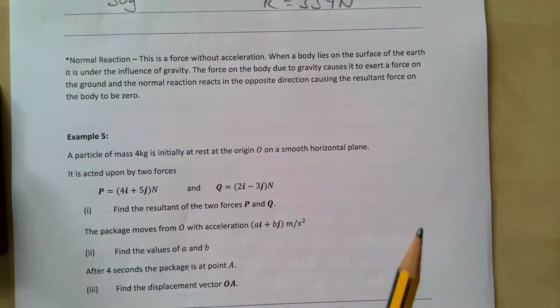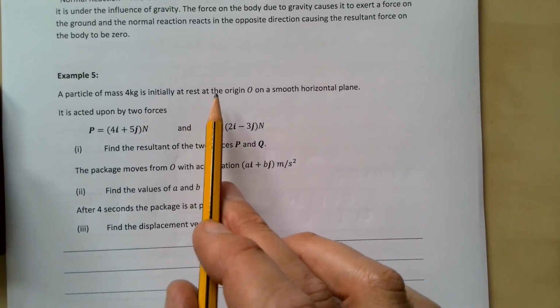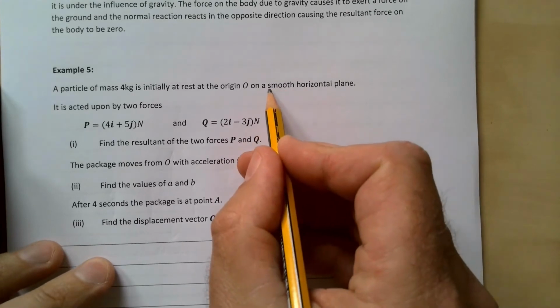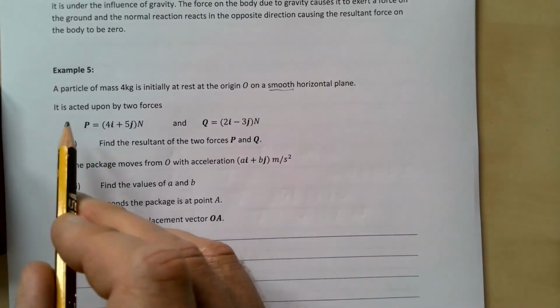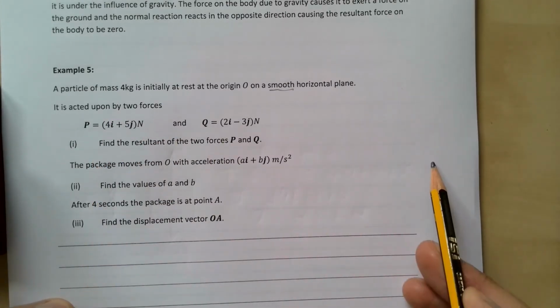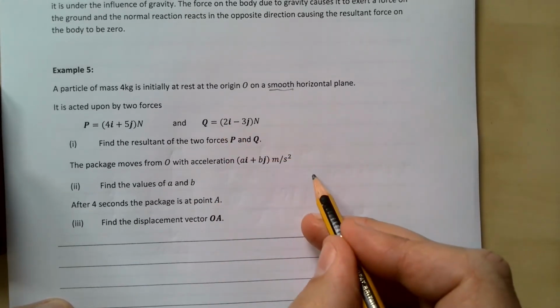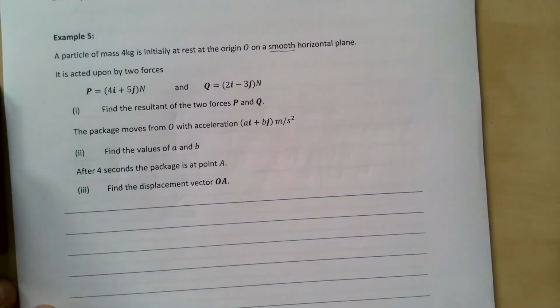Finally then, example 5, let's take a wee look at it. A particle of mass 4 kilograms is initially at rest at the origin O on a smooth horizontal plane. Remember, our word smooth means there's no friction. We'll come on to friction later on in the unit. It is acted upon by two forces, 4i plus 5j. So 4i is 4 going across this way and 5 going up, so we'll be going at that angle there. And then 2i minus 3j is 2 going across and 3 going down, so it's going that direction there. Find the resultant of the two forces.